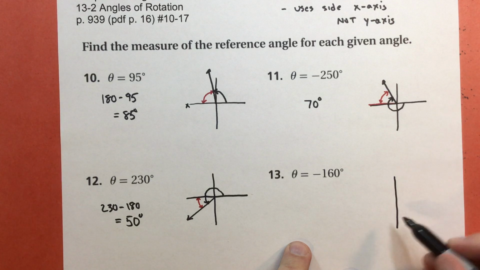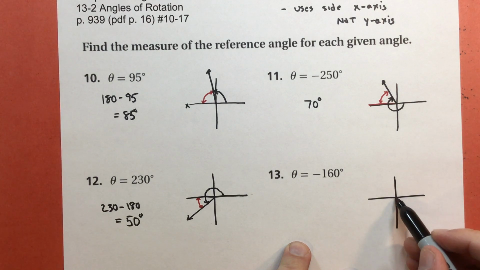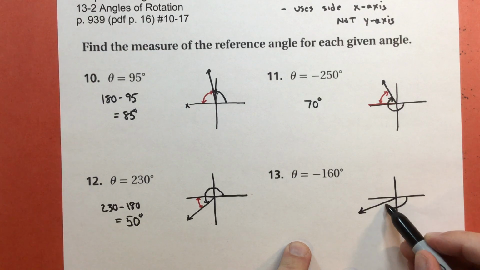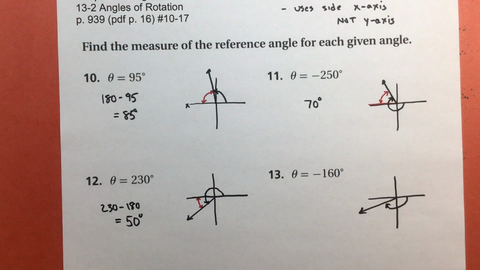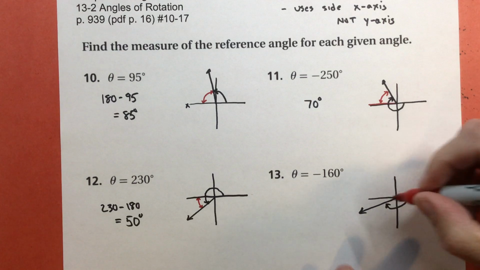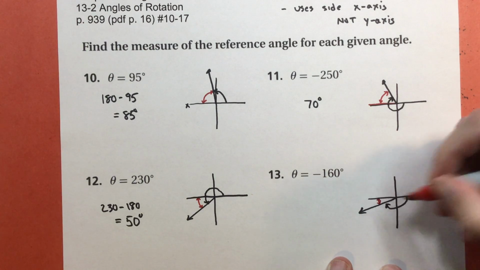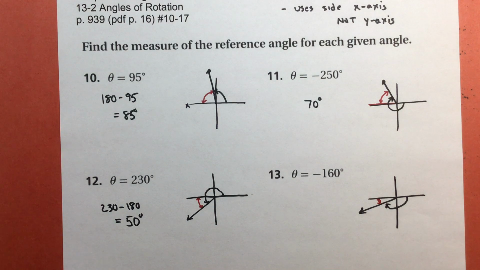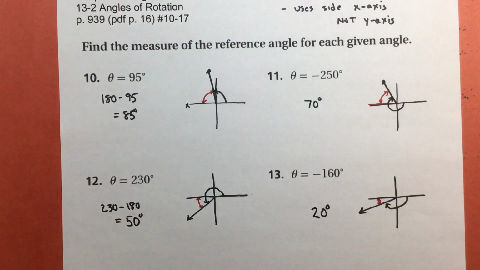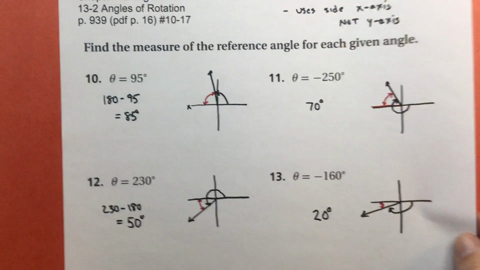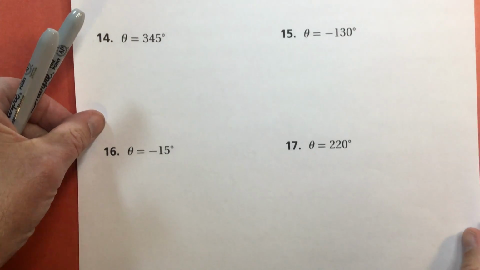For number 13, I've got negative 160. That's going to go like that. I need to go 20 more degrees in the negative direction to get to, see if I got room here. I didn't, but I need to go 20 more degrees to get to the y-axis. So my reference angle is 20 degrees. And as always, pause and rewind if you need to see any of this again. I'm always conscious of that. Let's do a few more.